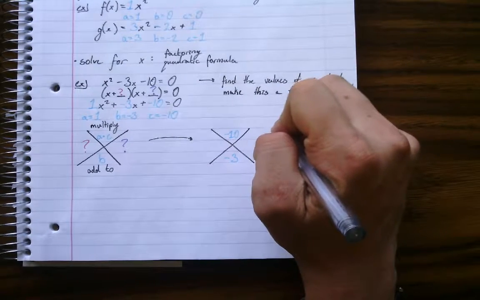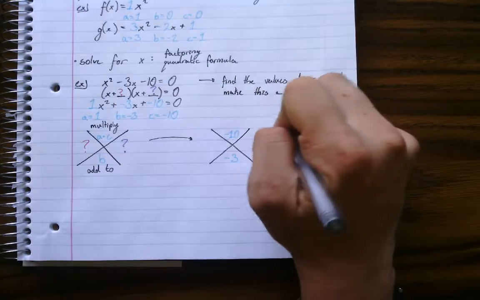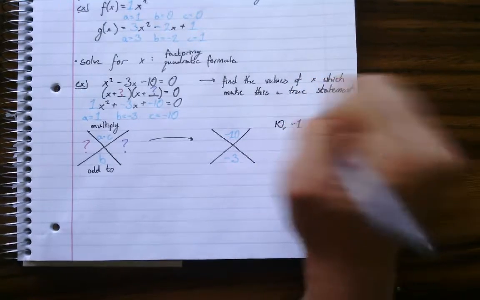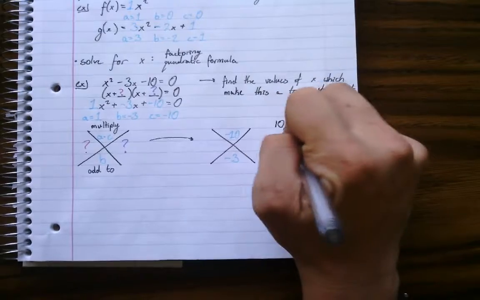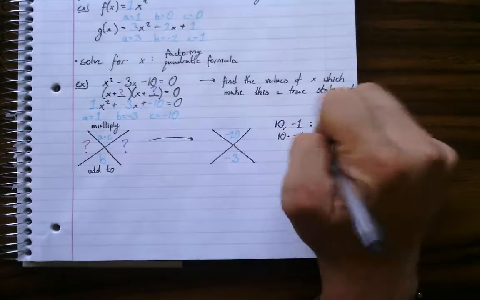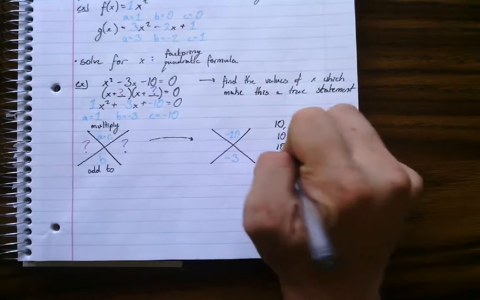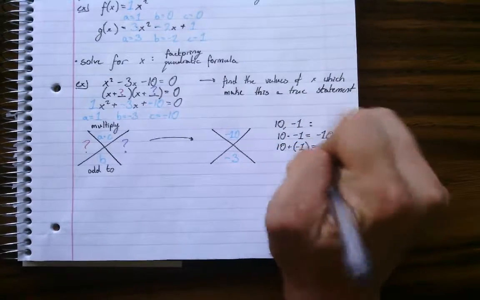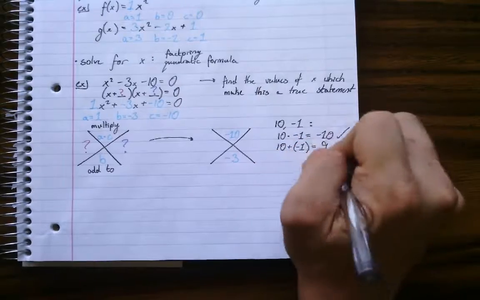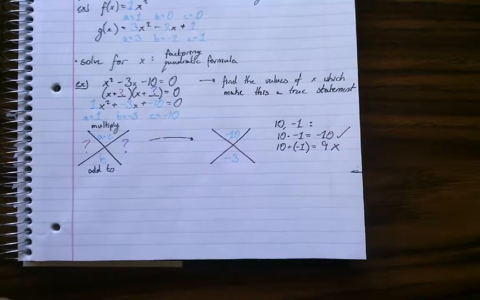So let's start off with a relatively straightforward one. Let's try some values like 10 and negative 1 maybe. So we test it out. We know intuitively that 10 times negative 1 is negative 10, so we're good on the first row. But when we add, we find we get a 9, but we wanted a negative 3, so that's not going to work out.